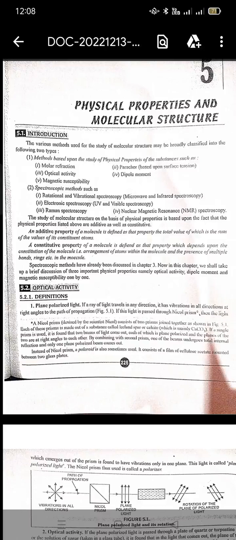The study of molecular structure on the basis of physical properties is based upon the fact that the physical properties listed above are additive as well as constitutive. An additive property of a molecule is defined as that property the total value of which is the sum of the values of its constituent atoms. A constitutive property of a molecule is defined as that property which depends upon the constitution of the molecule, that is, arrangement of atoms within the molecule and the presence of multiple bonds, rings, etc. in the molecule.